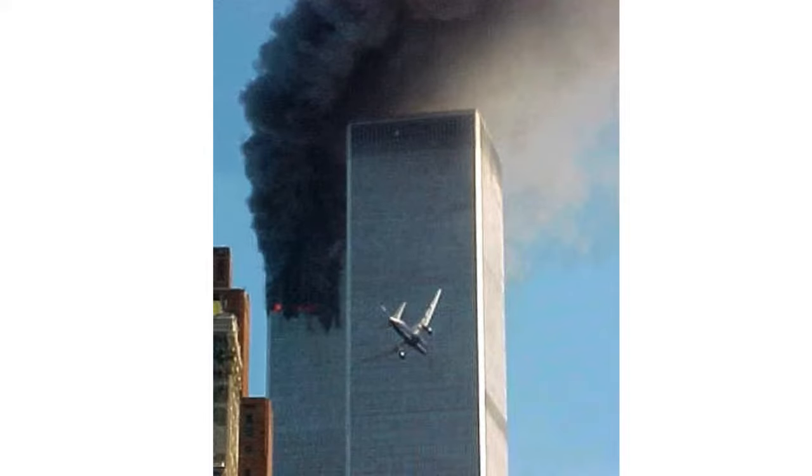9/11 theory. The claim that Bush did 9/11 is a baseless and unfounded conspiracy theory that falsely implicates former President George W. Bush in the terrorist attacks of September 11, 2001. The 9/11 attacks were carried out by the extremist group Al-Qaeda, led by Osama bin Laden, and there is overwhelming evidence and consensus among experts that the attacks were orchestrated by the terrorist organization. It is important to rely on factual information and credible sources when discussing historical events like the 9/11 attacks to avoid spreading misinformation and harmful conspiracy theories.